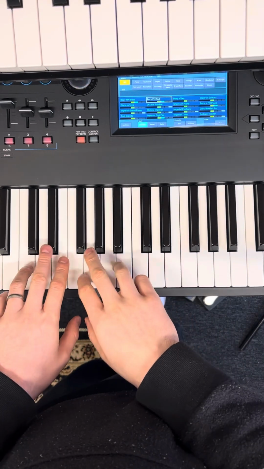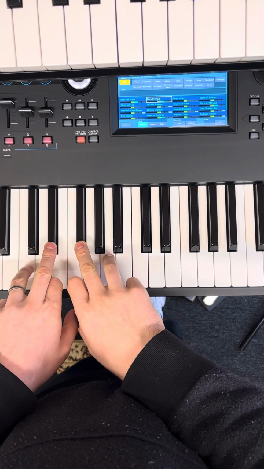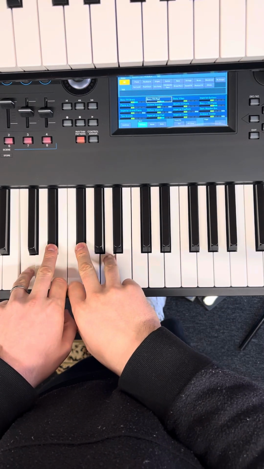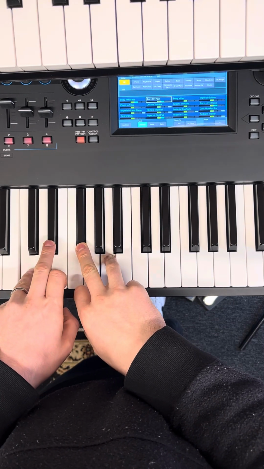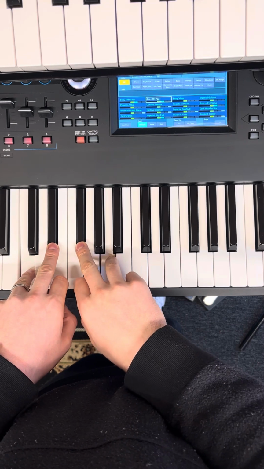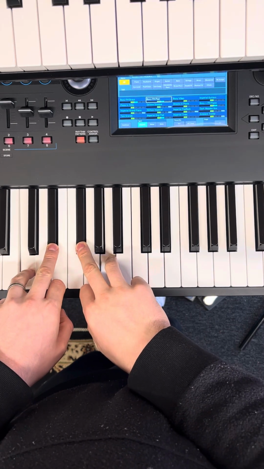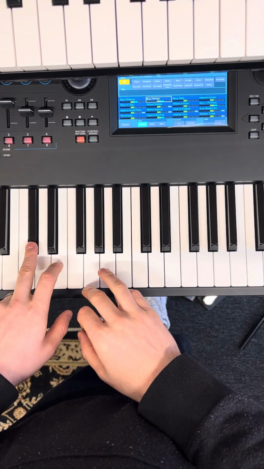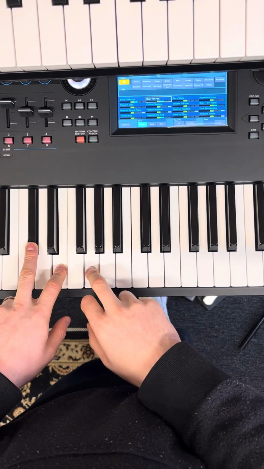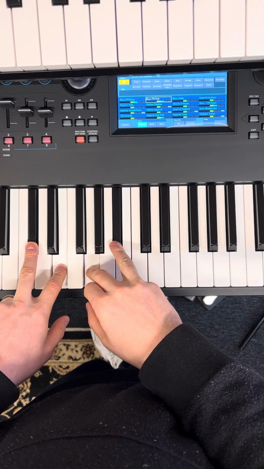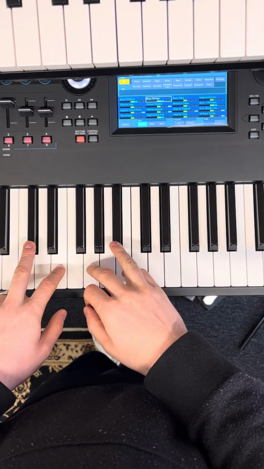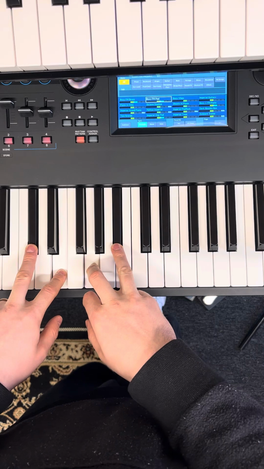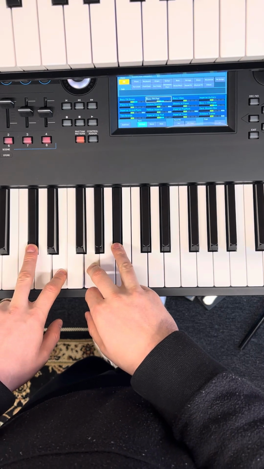So here, that's our first diminished 7. So that's C, E flat, G flat, and A. And then we just move all of those notes up a semitone to get our next diminished 7. So we've got C sharp, E, G, and A sharp or B flat, however you think about it. That's our C sharp diminished 7. And then we're going to go up again.